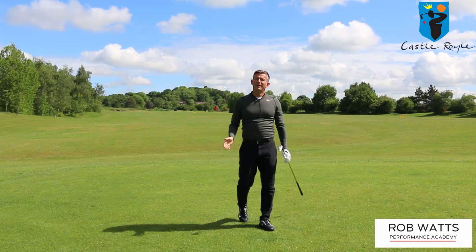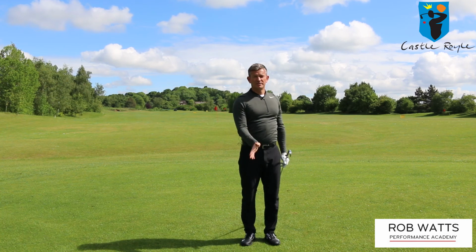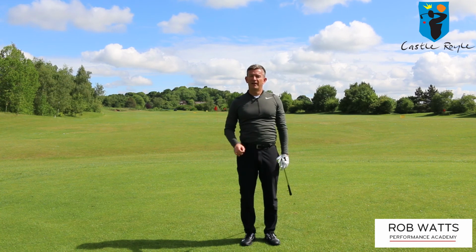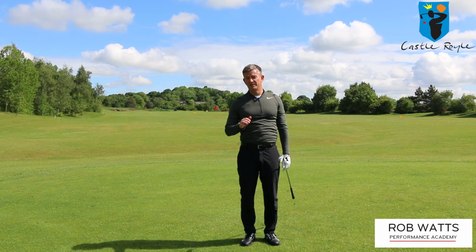Not quite right, but obviously working on the right elements there to make sure I work on my dynamic loft and a much stronger impact position to give me the desired ball flight.